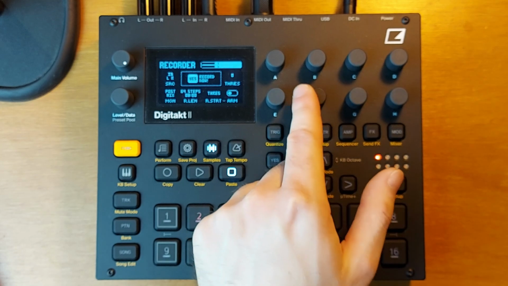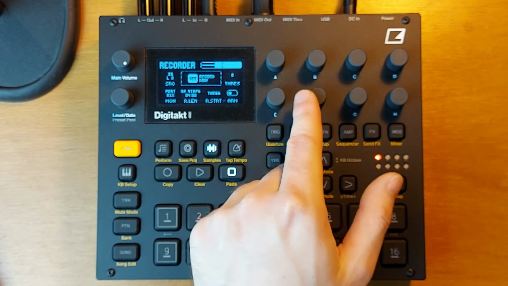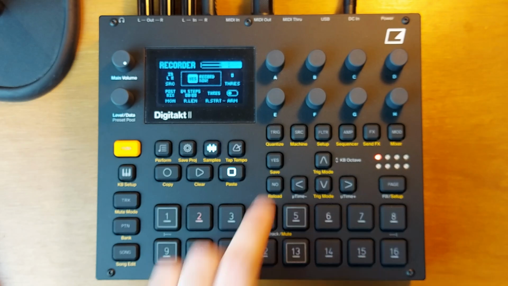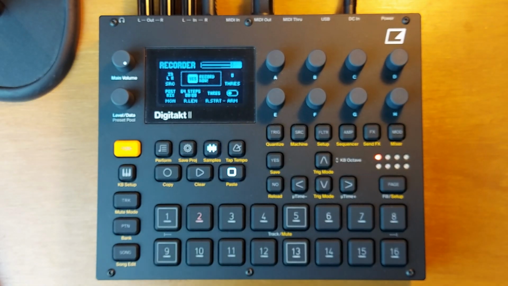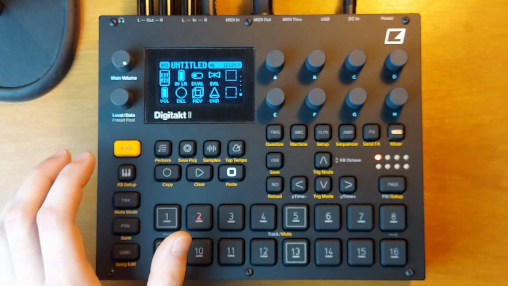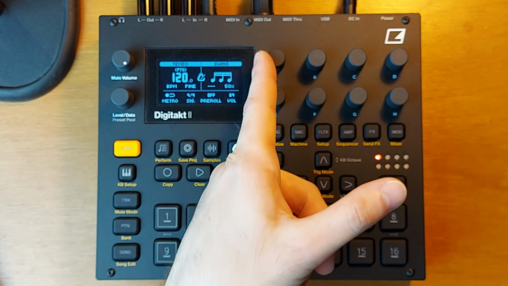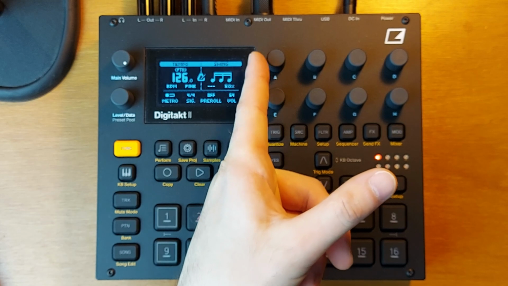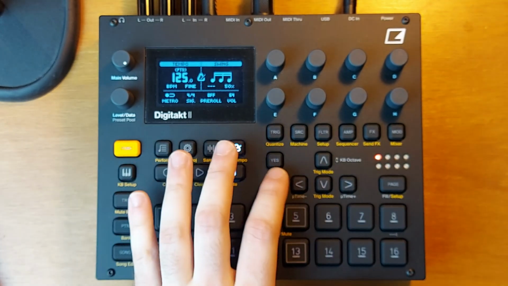Alright, so we've got a signal and I can change the recording length. Let's set it to 64 steps, about 8 seconds. But maybe the first thing I actually need to do is to set the tempo. Let's increase it a little bit to 125. I've got two options now.